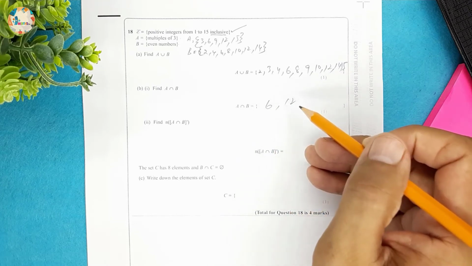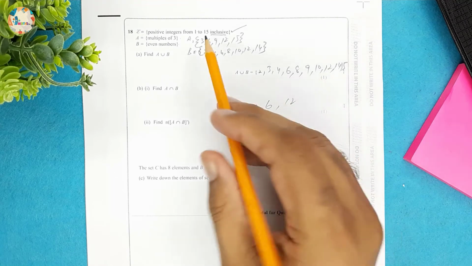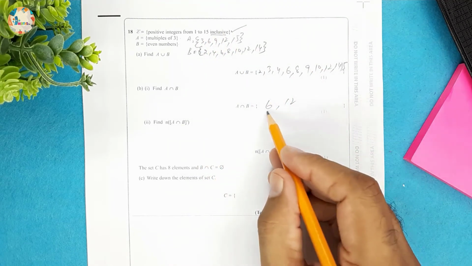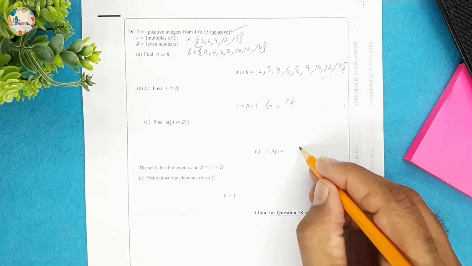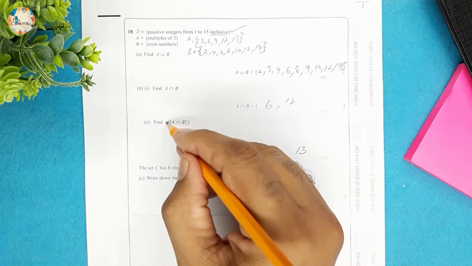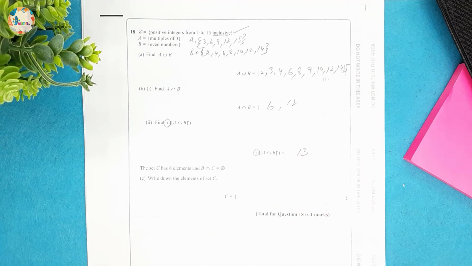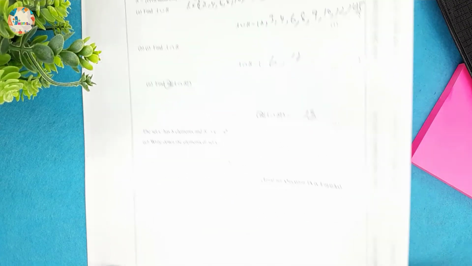So excluding these two, there are like 15 total members. So out of 15, 2 are gone. So remaining will be 13 members because we require count. So n of this means how many members are there.